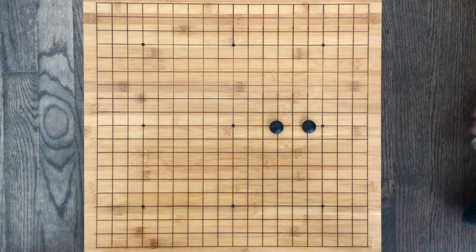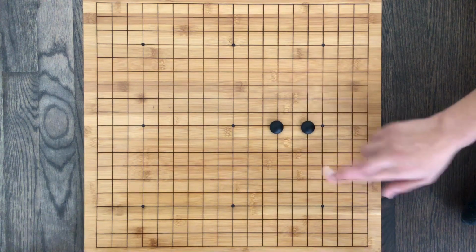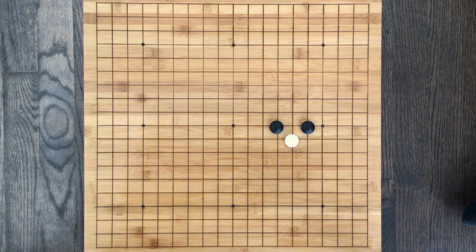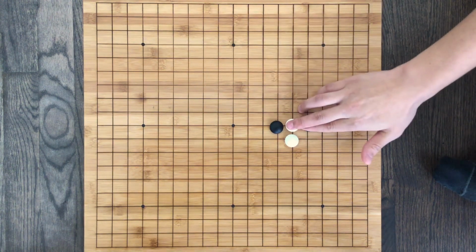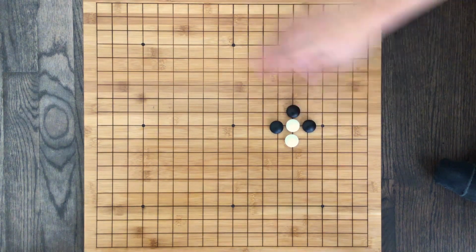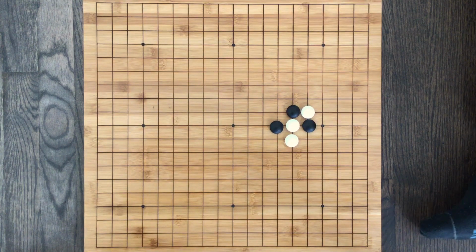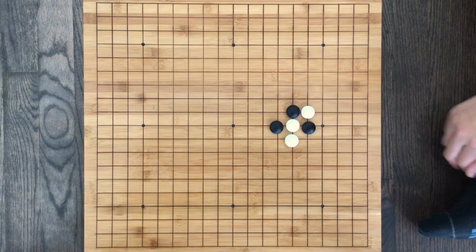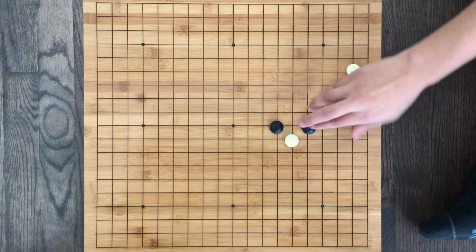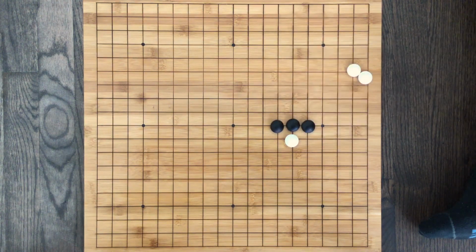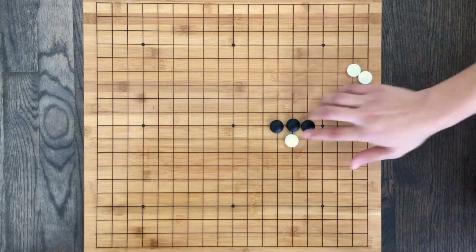However, white can play here. The normal move white plays is here. This is called the peep. White peeps. And you want to connect because if you don't, then white can simply disconnect you. You will block and white will cut. And so the stone is disconnected. Therefore, when white peeps, you want to connect. This is called the peep, and this is what players normally play.